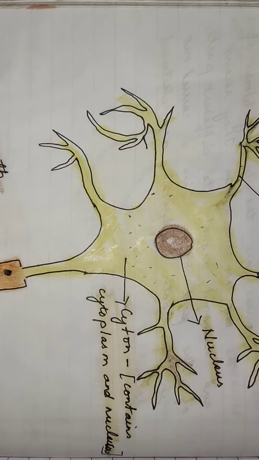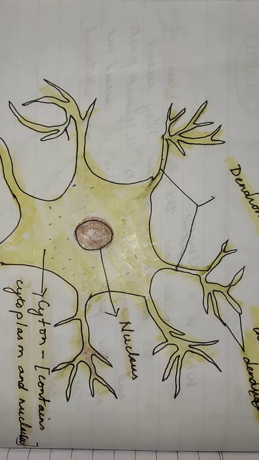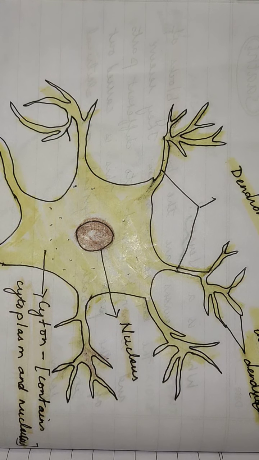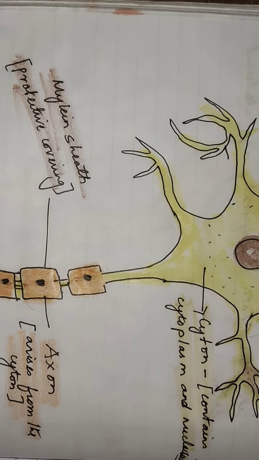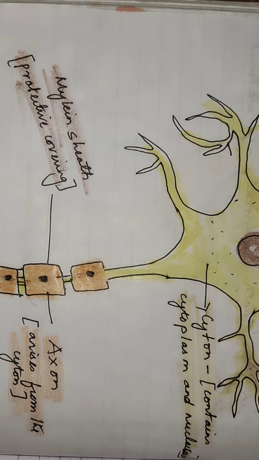So once again, the structure of a neuron: it consists of dendrites. Then you have the cell body, which consists of the nucleus, cytoplasm, endoplasmic reticulum, mitochondria, and other components. And you have the axon. This is all we are going to learn for today.